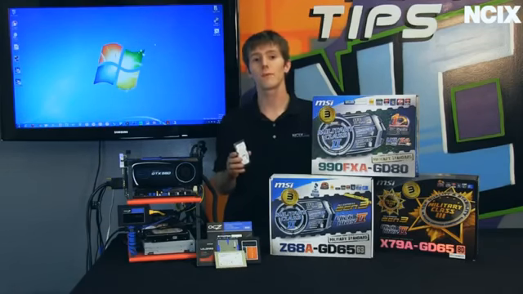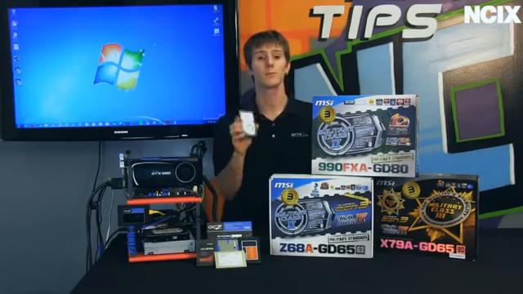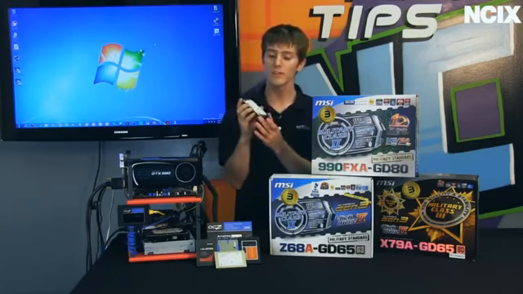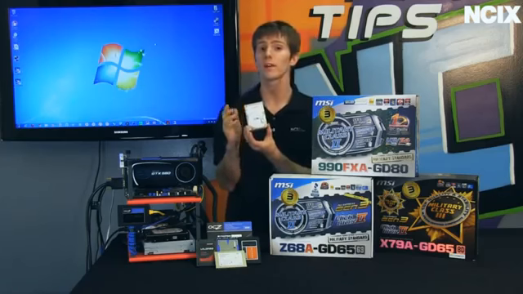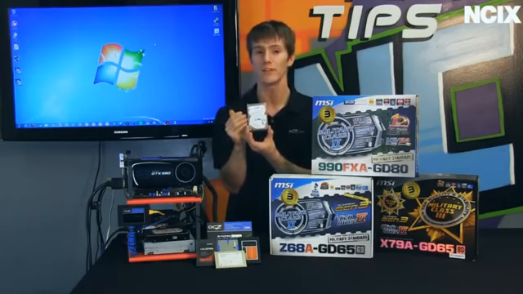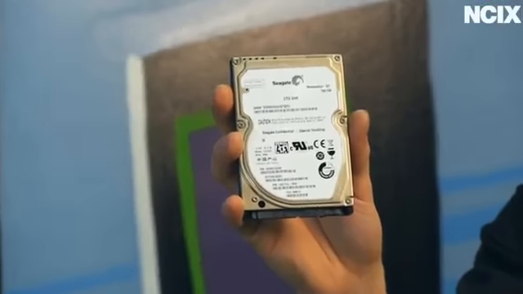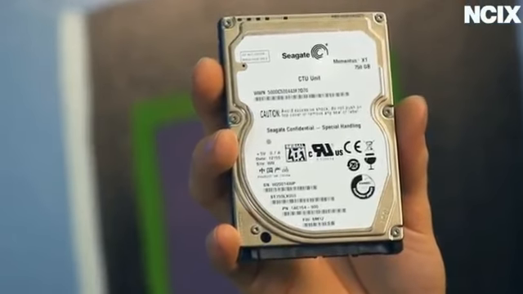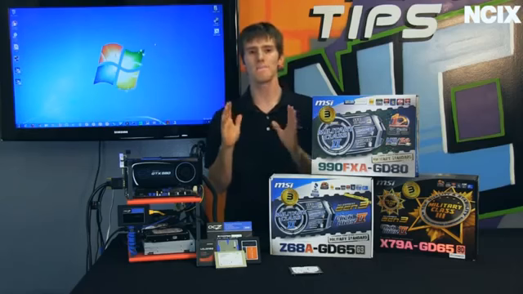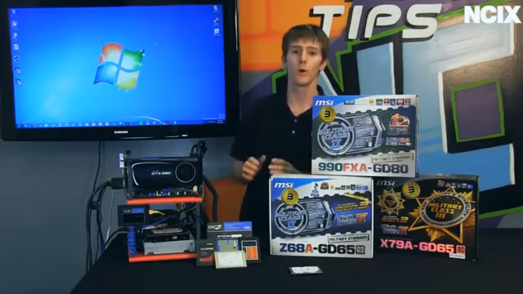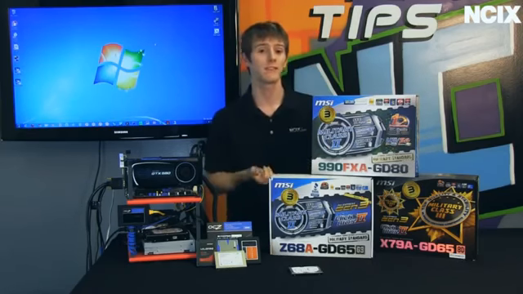There are three main solutions in the market right now for caching. There's the Momentus XT, which we've covered in the past. This is what I would consider to be a balanced approach. It's got a mere 8 gig SSD built in, it has a 750 gig hard drive, and it's in a nice small form factor so that you can use it in a notebook very easily. It's kind of a balanced, moderated approach to the performance and capacity issue.